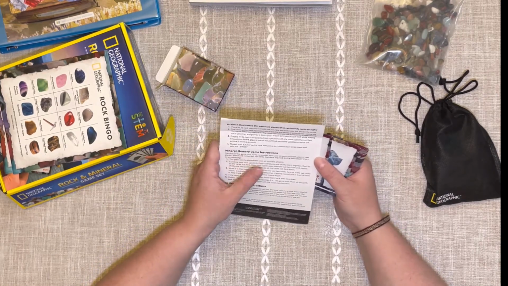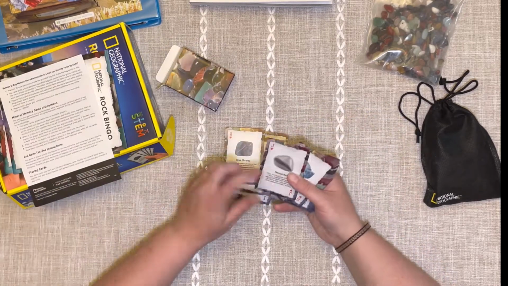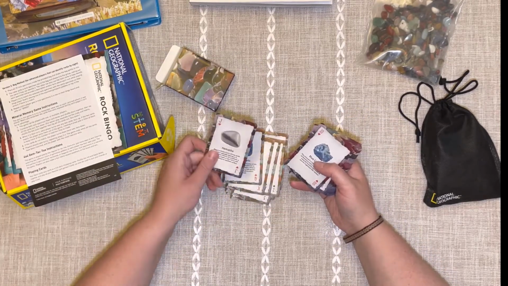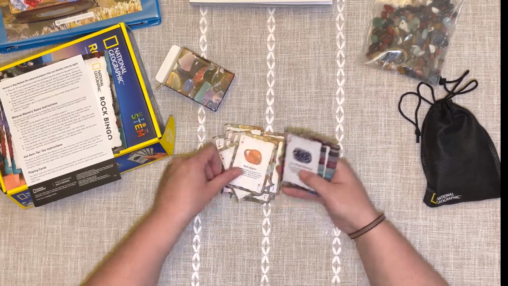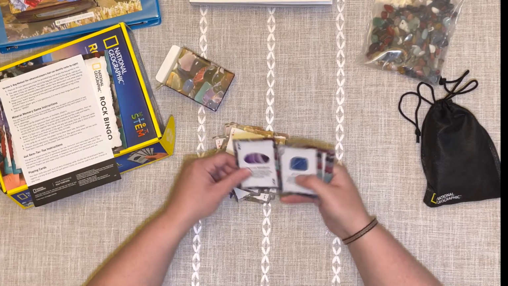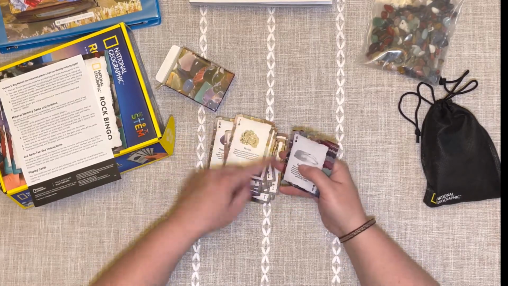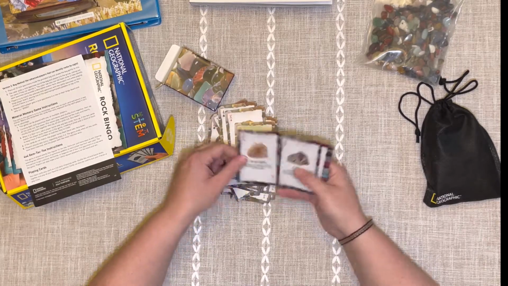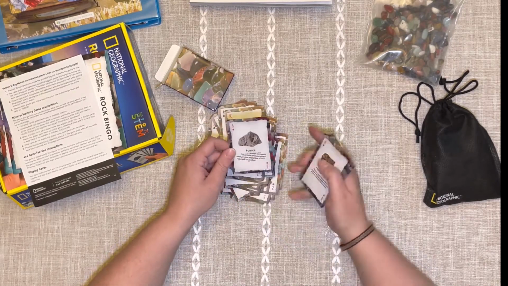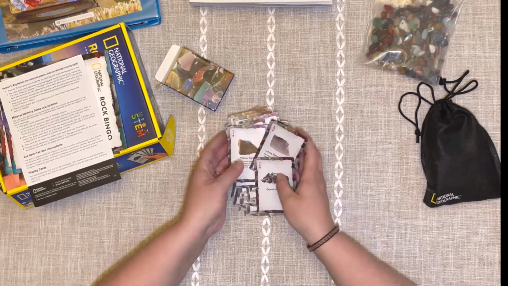Yeah, Mineral Memory Game Instructions. So you would be using these, and it's like the game of memory where you flip two over and you would find the matches. So there should be duplicates in here. There's a full deck of cards, and it has information about it, tells what it is, and has an image of different rocks. So that is going to be wonderful.